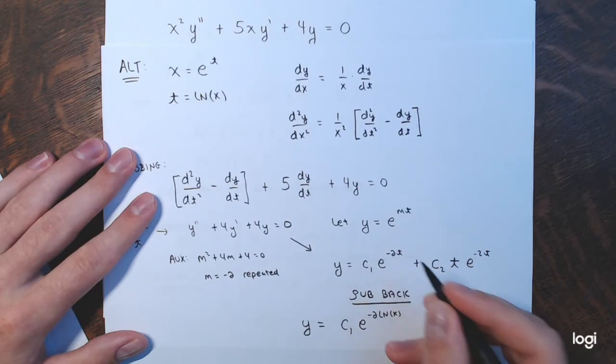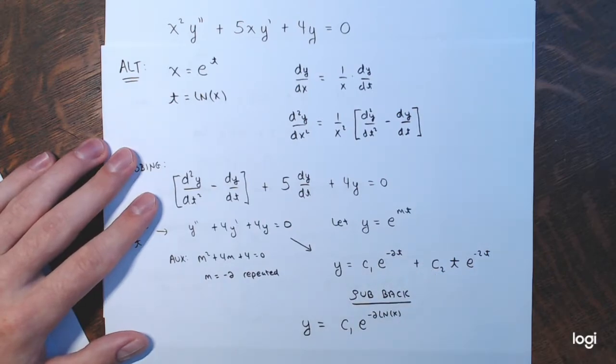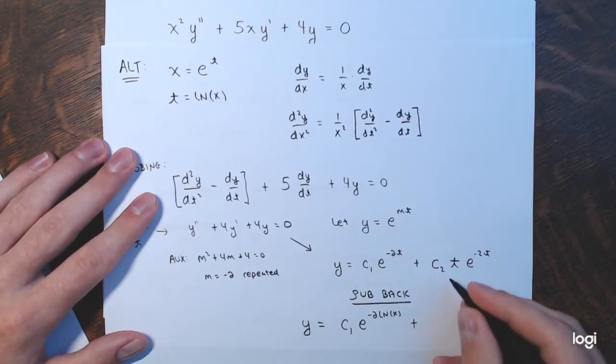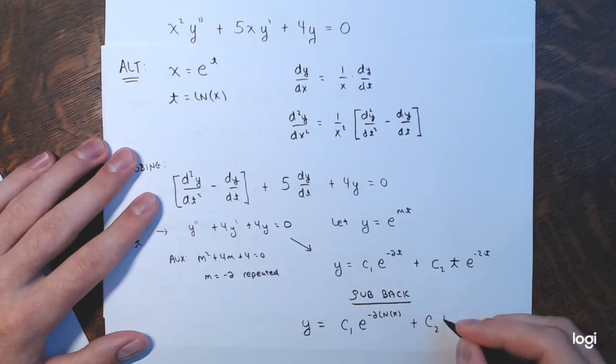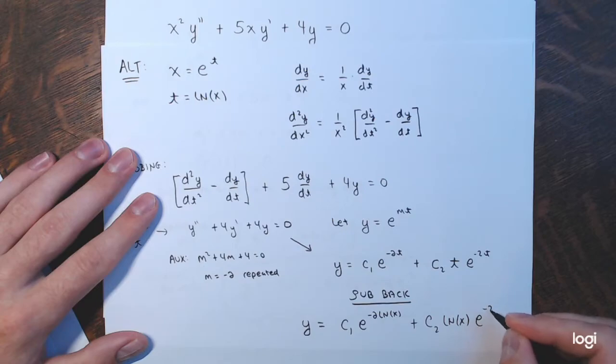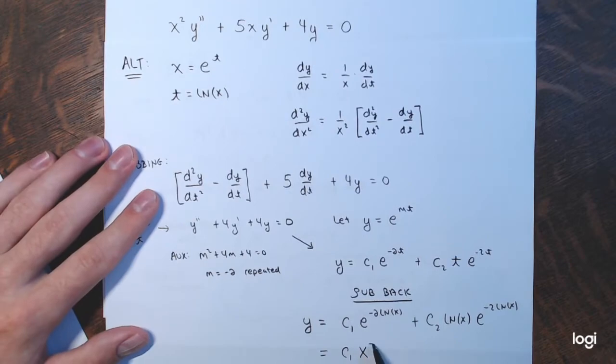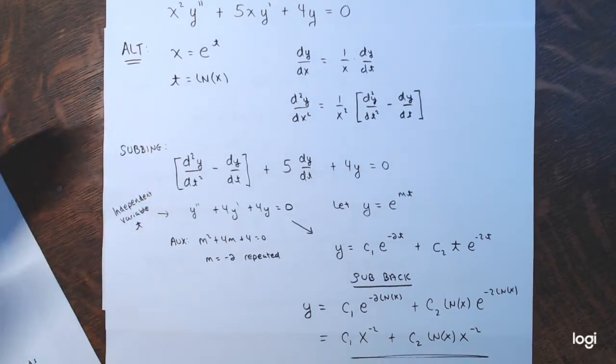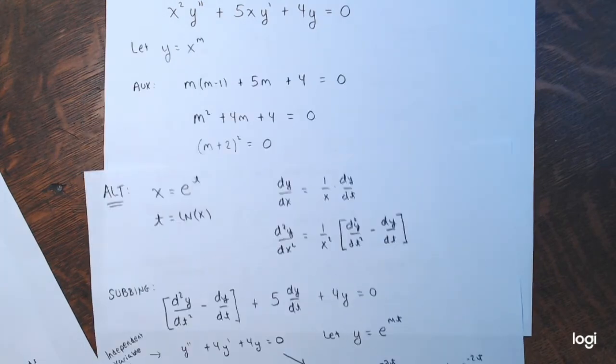Remember, t was the natural log of x in my substitution earlier. Plus some constant c2 times the natural log of x times e to the -2 times the natural log of x, and both of these are just x to the -2nd. c1 times x to the -2nd plus c2 times the natural log of x times x to the -2nd, and I get exactly the same general solution I got earlier.